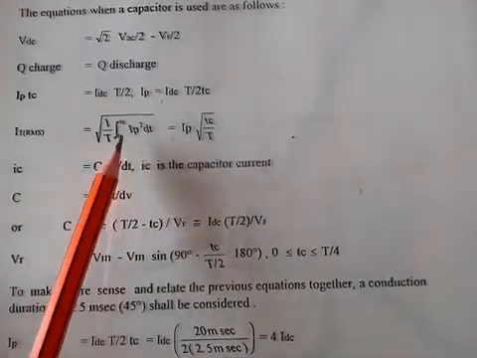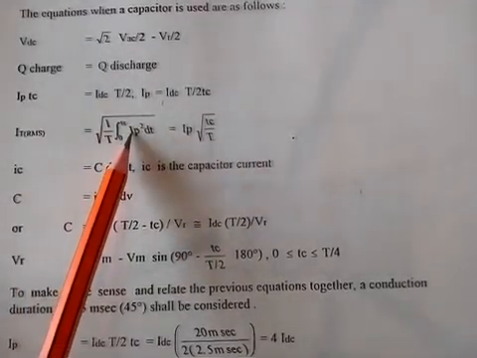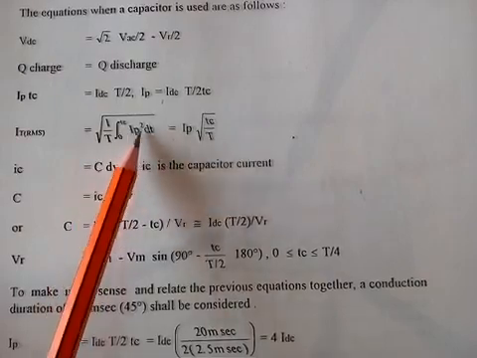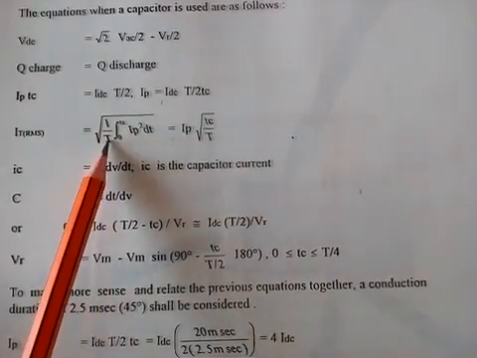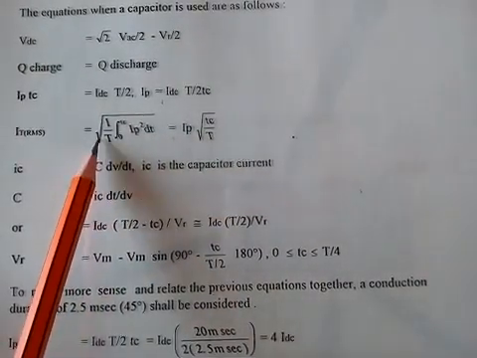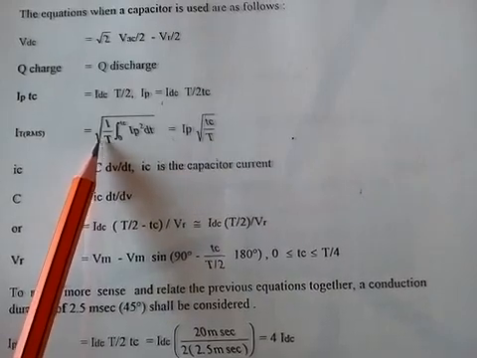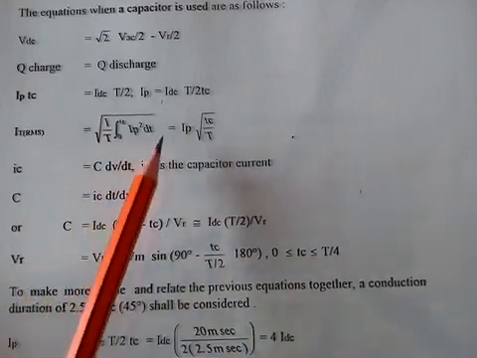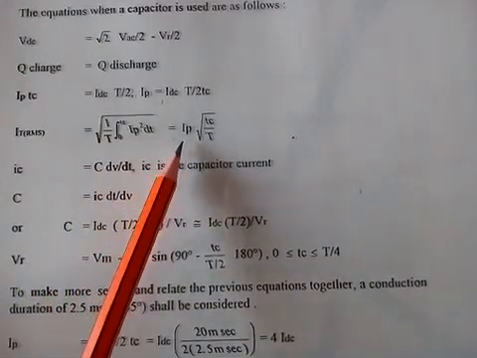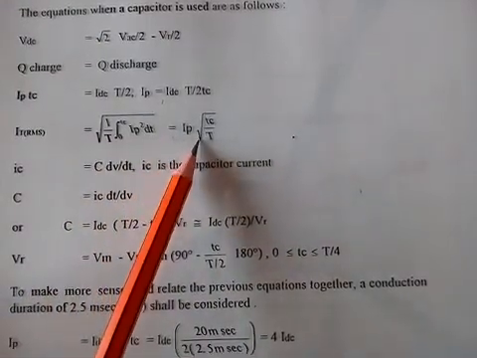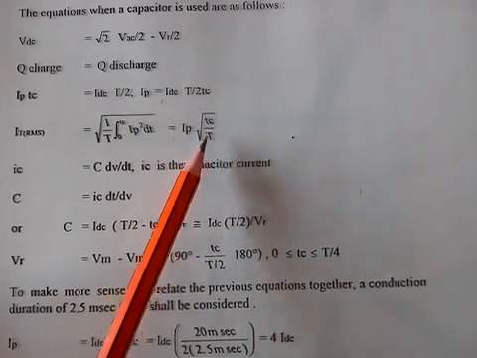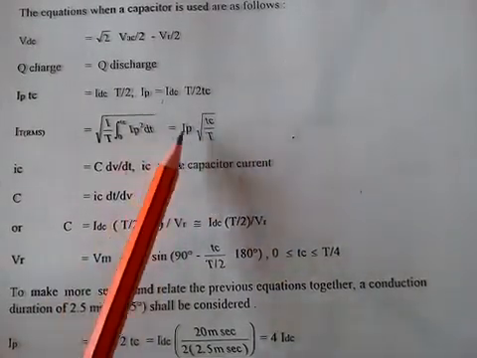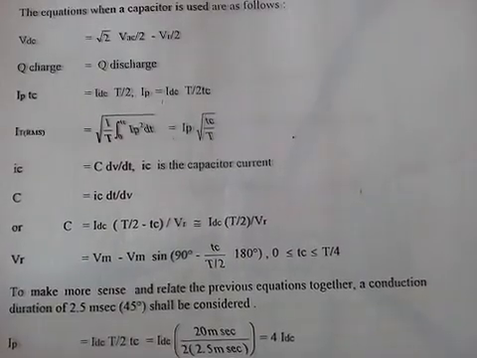Just square the value of the peak, find the area underneath it, average it over the whole T, and put the whole thing under the square root. That means you got the RMS for such a pulse, which simplifies to IP multiplied by the square root of TC over T. That's a standard formula or equation.